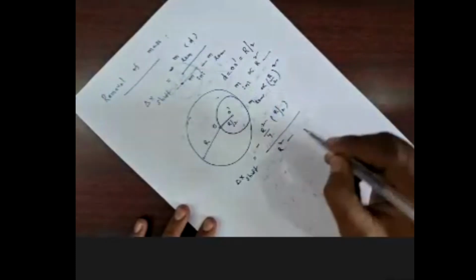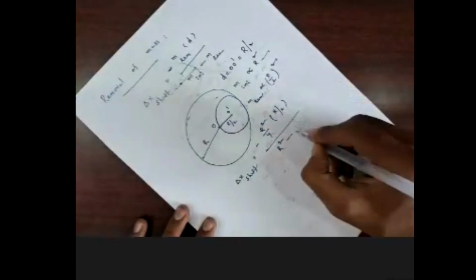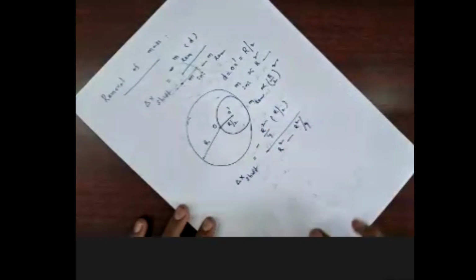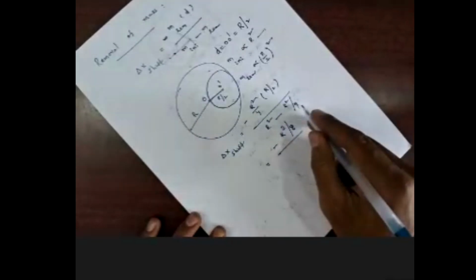R square minus M removed, (R by 2) whole square, r square by 4. Now minus r cube by 8, whole divided by, LCM is 4, 4r square minus r square, 3r square by 4. 4 1s are 4, 4 2s are r square, the 2 r's get cancelled, and that is equal to minus 3 2s are 6, r by 6. This is the shift in the center of mass.